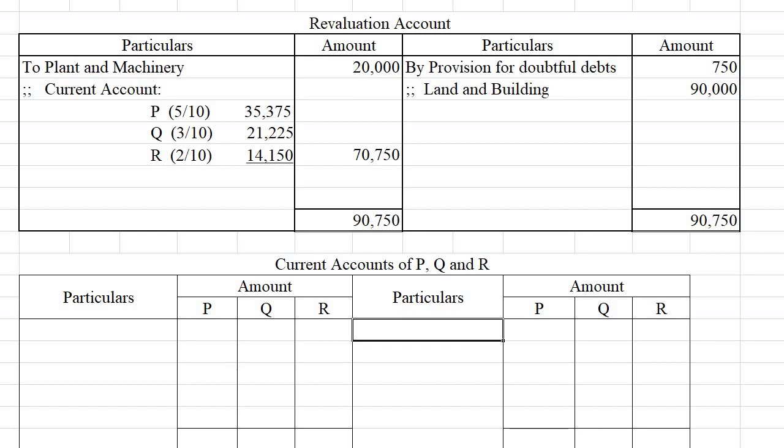Okay. So what can we transfer first? In the revaluation account, you can see it is written to current account. So what can be written here? By revaluation account, the accounts of P, Q and R: 35,375, 21,225 and 14,150. Okay.